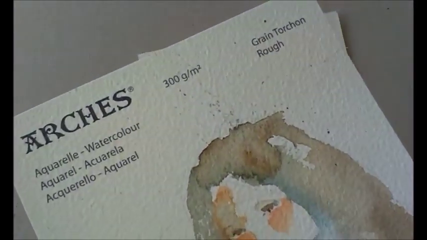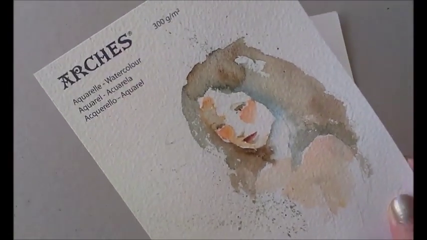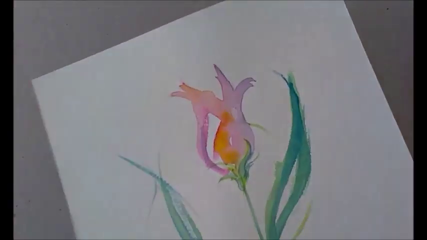This is a watercolor done quickly on an Arches paper, rough. So you see that you have very loose results. You don't have a lot of control of details. It's good for when you want uncontrolled work. Okay, this is another one. It's called hot pressed.